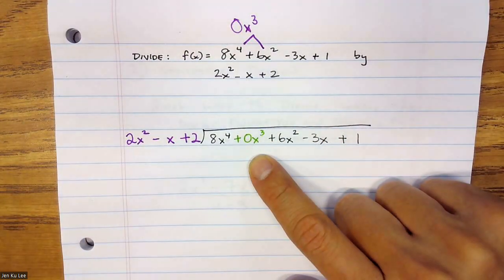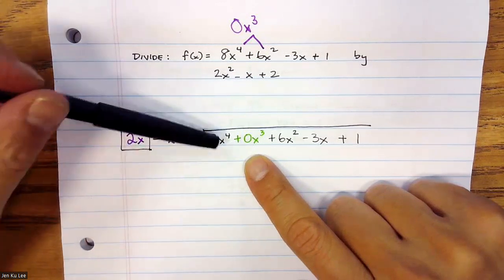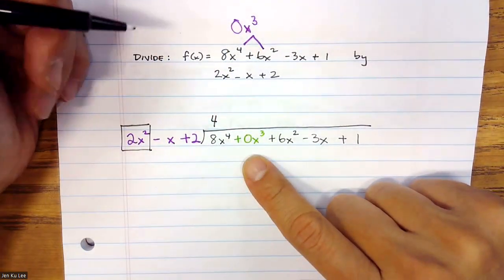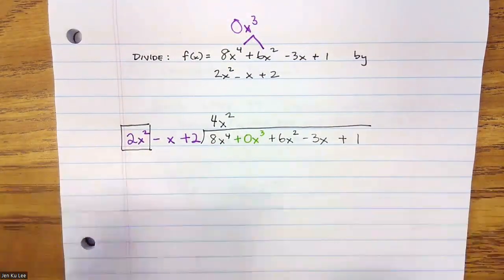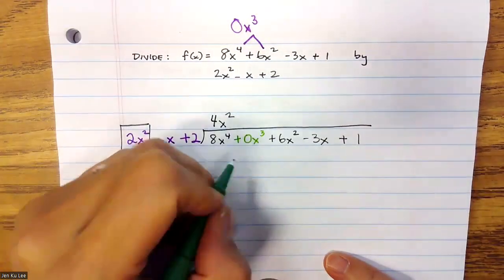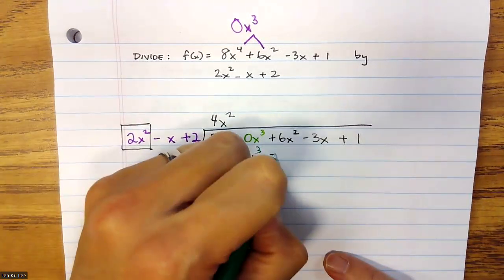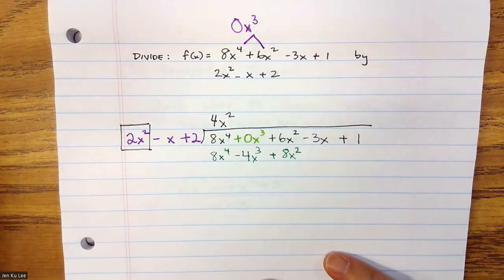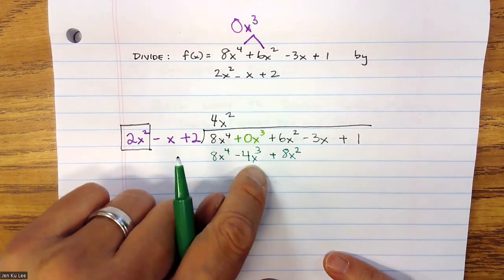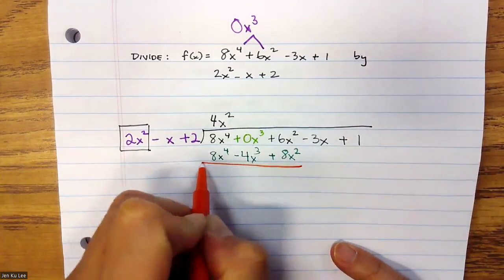All right? So again, I always box the first one because I want my eyes to go there. 2x squared times what equals 8x to the fourth? Well, that would be 4x squared, because 2 times 4 is 8, and x squared times x squared is x to the fourth. Then multiply the 4x squared to all of these terms. So that's 8x to the fourth minus 4x cubed plus 8x squared. Notice that I have a negative 4x cubed here. If I did not have that filler, it would be messy. It's just holding that place for the 4x cubed.